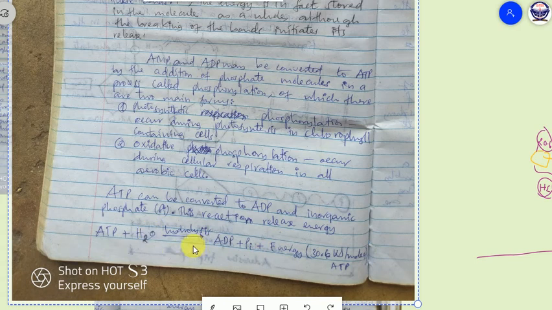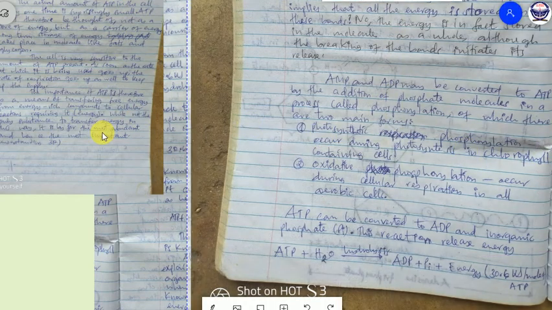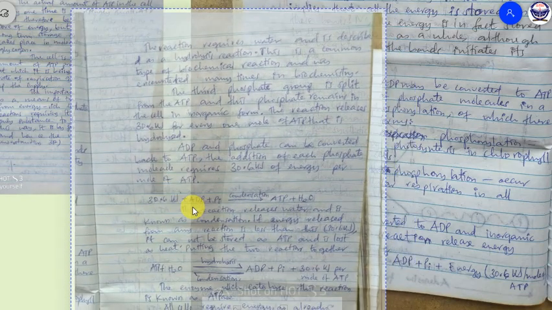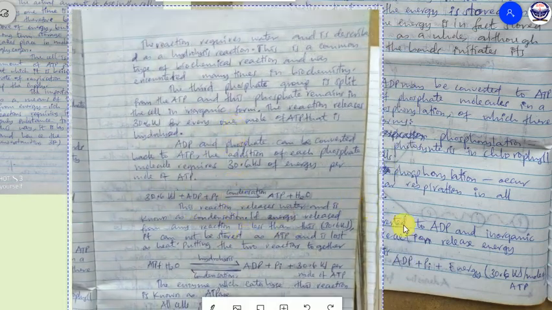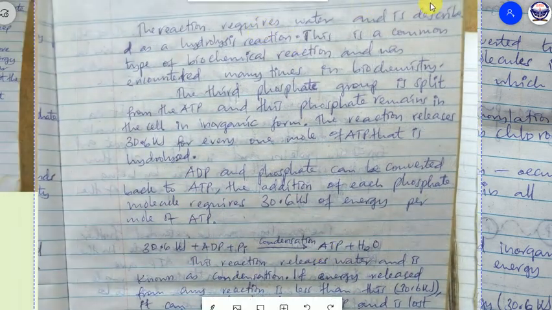If we are moving from right to left, the reverse of this reaction requires ADP, phosphate, and energy. As you can see here, the reaction of breaking down ATP requires water, and is described as a hydrolysis reaction.